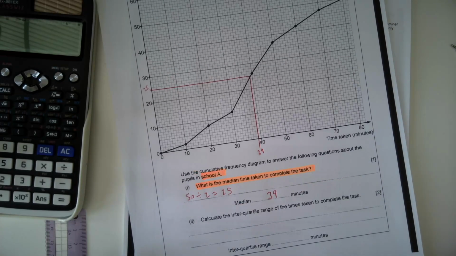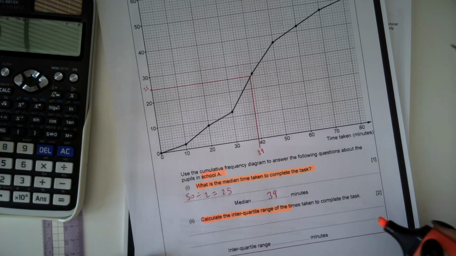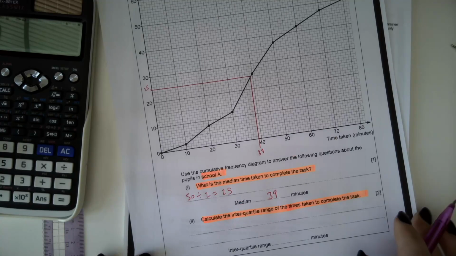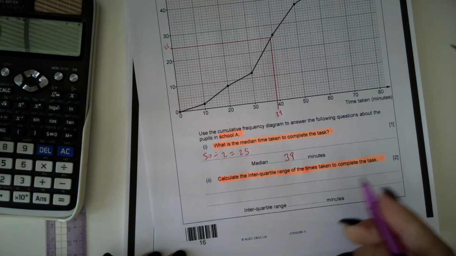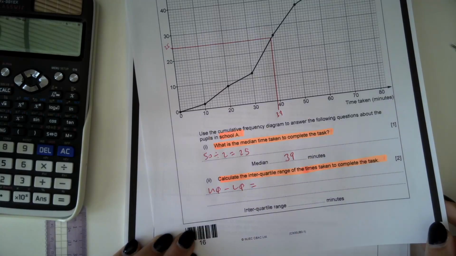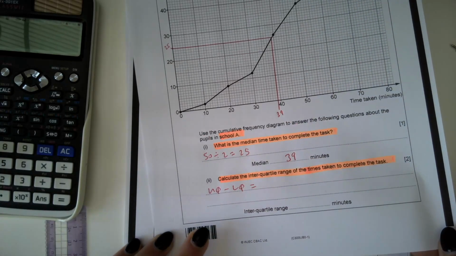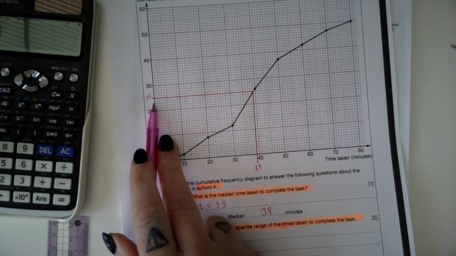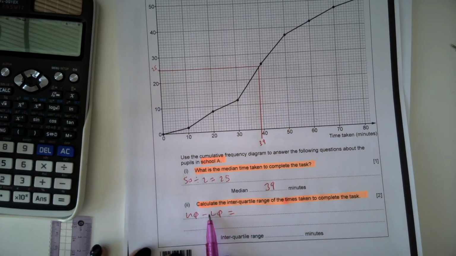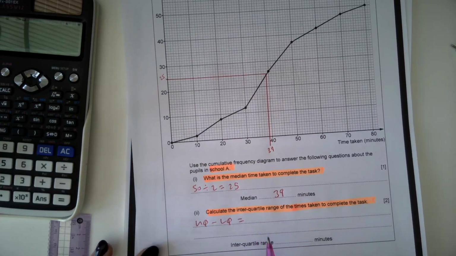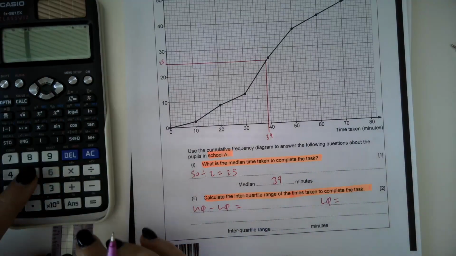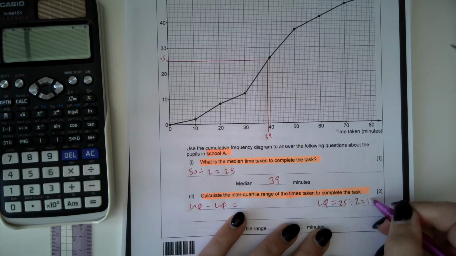The second part, calculate the interquartile range of the times taken to complete the task. So the interquartile range is the upper quartile subtract the lower quartile, okay? So quartiles, we're dealing with quarters. So if 25 is the middle, that's 50%. A quarter is half of that, okay? So my lower quartile is at 25 divided by 2, which is 12.5.